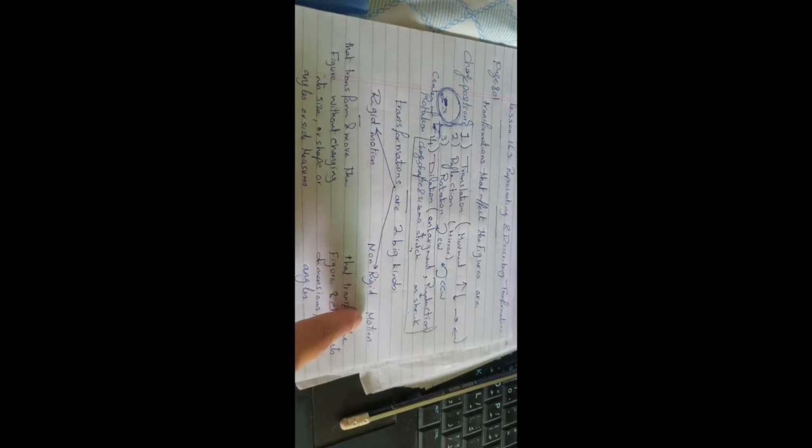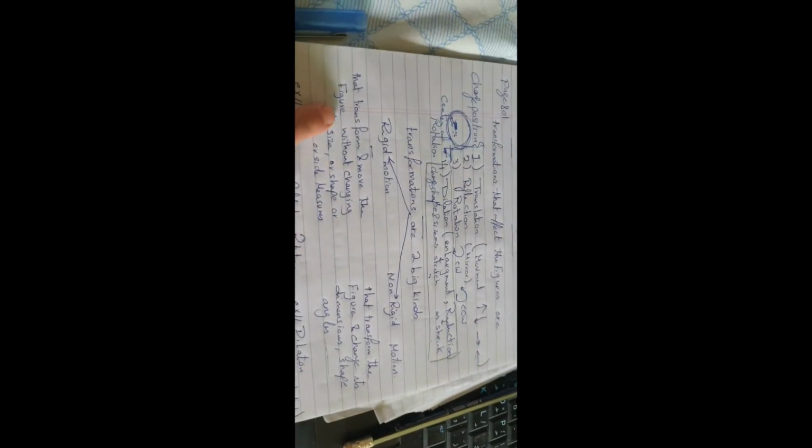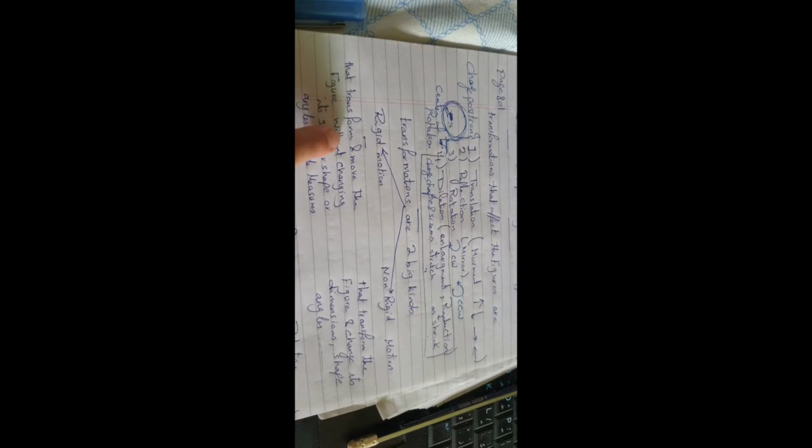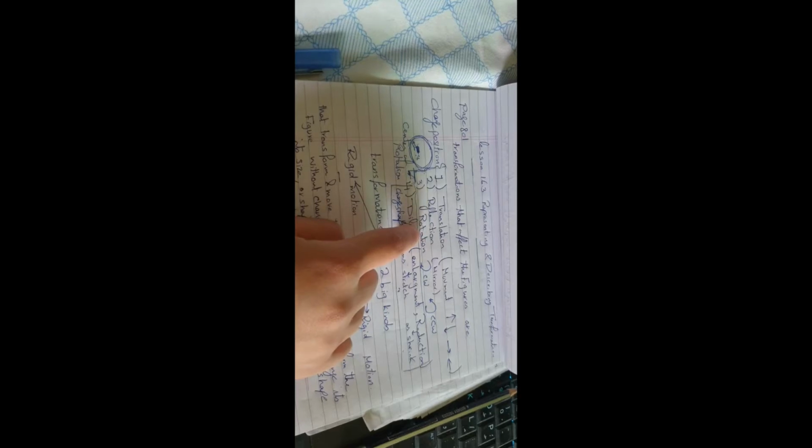Non-rigid, it will change size. That's why we can say the rigid motion transforms and moves the figure without changing its size or shape or angles or side measures. Example, the first three: translation, reflection, and rotation.